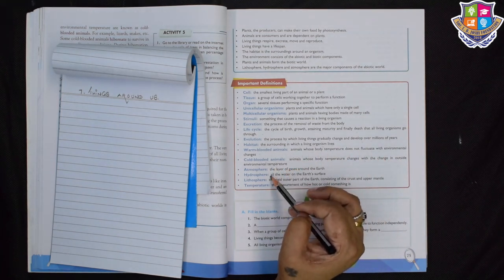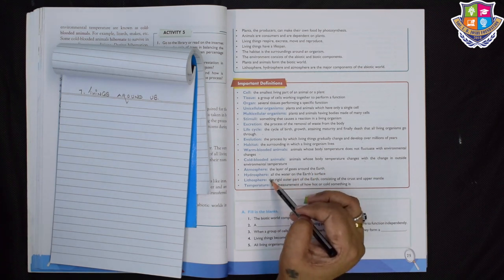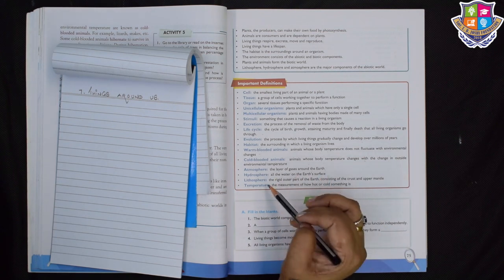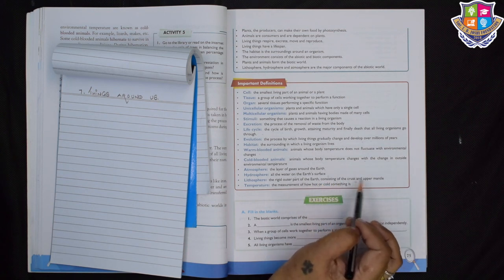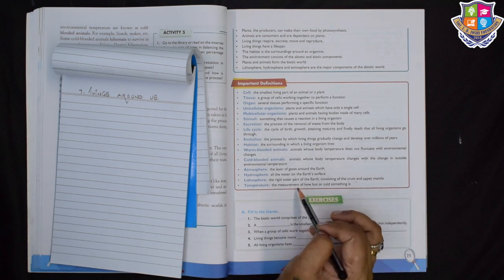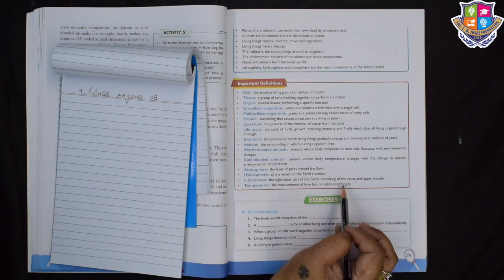What is atmosphere? The layer of gases around the earth. What is hydrosphere? All the water on the earth's surface is called hydrosphere. What is lithosphere? The rigid outer part of the earth consisting of the crust and upper mantle. What is temperature? The measurement of how hot or cold something is.